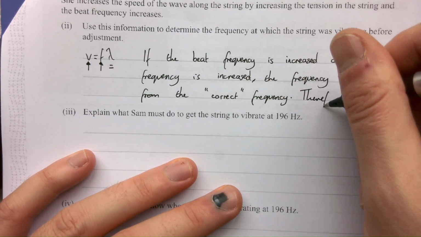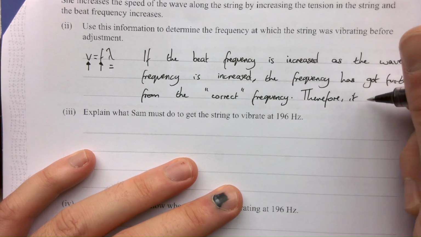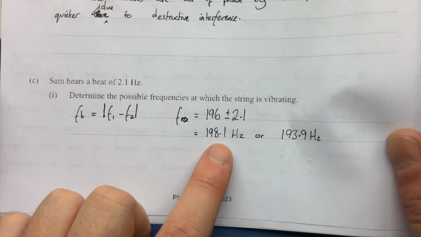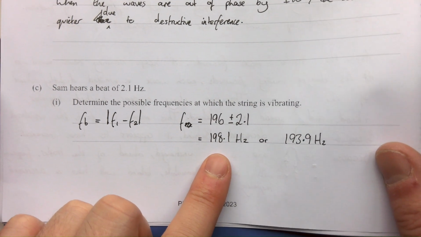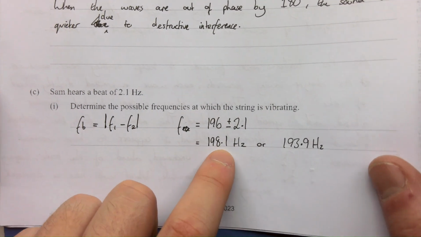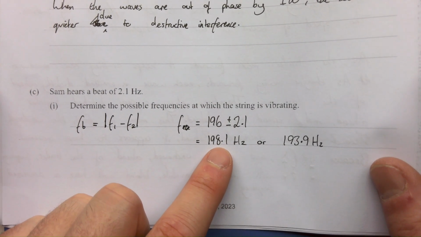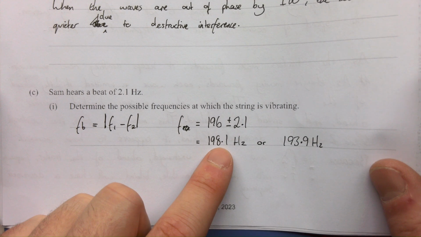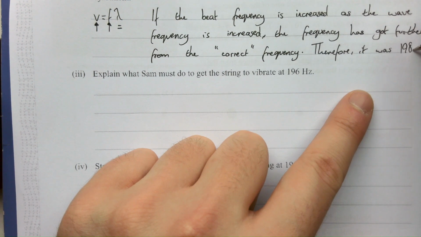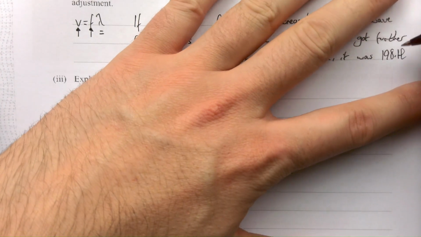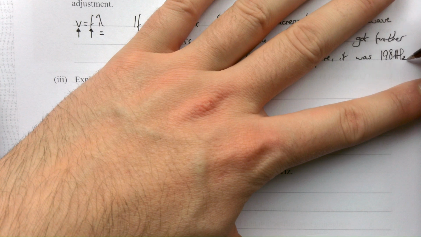Therefore, it was a higher frequency, which is 198.1. If the frequency of the sound had got lower, the beat frequency had got smaller, it would suggest that we were getting closer to it. Therefore, it was 198.1 hertz. Sorry.